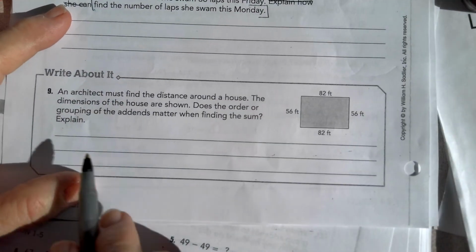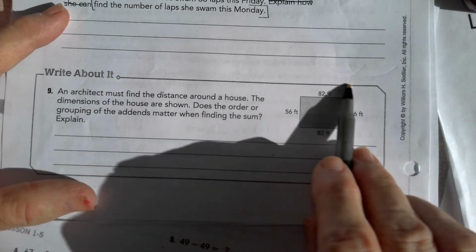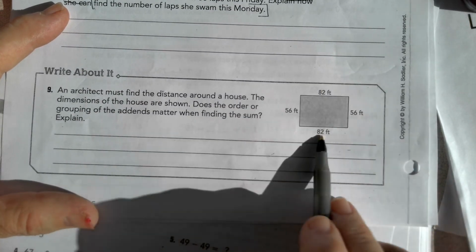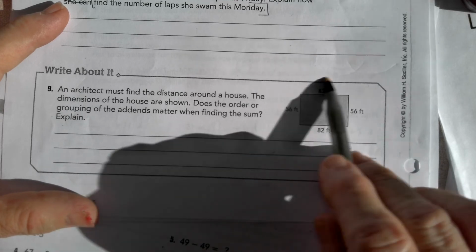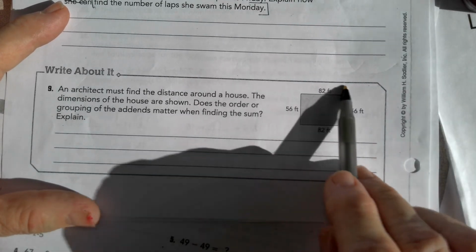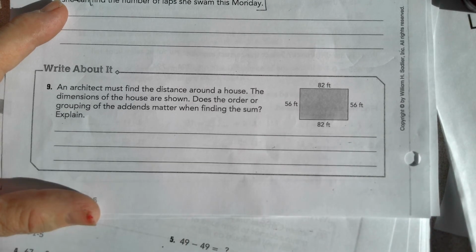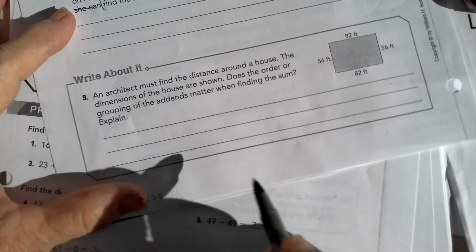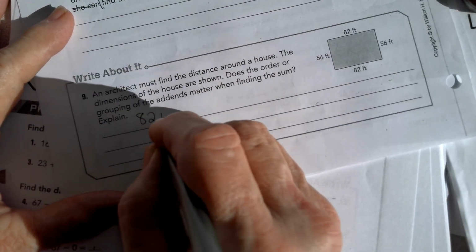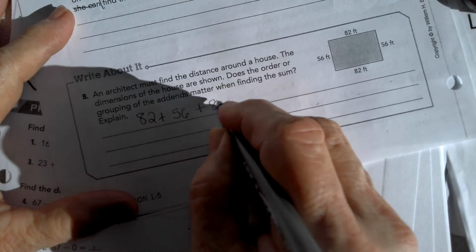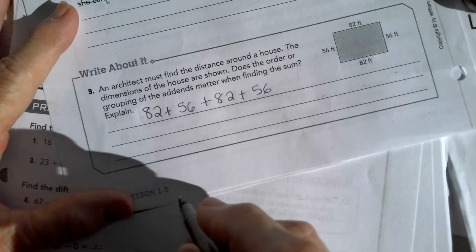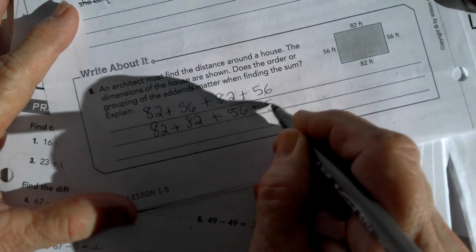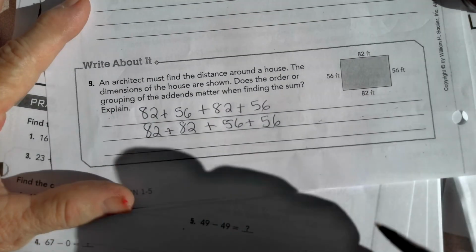We'll do this one together. The architect must find the distance around the house. Does the order or grouping of the numbers or addends matter when you're finding that sum? Does it matter how you add those? If I take 82 plus 56 plus 82 plus 56, isn't that going to equal 82 plus 82 plus 56 plus 56? Aren't those the same number? Can we write that down? I would write it down.